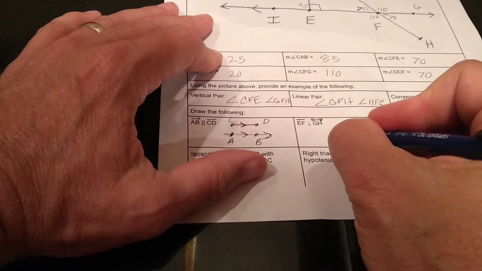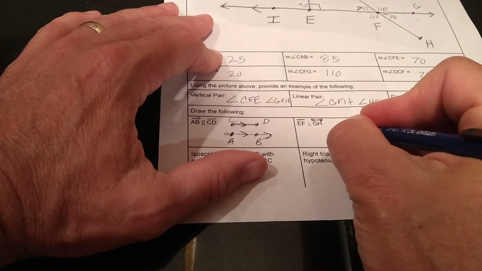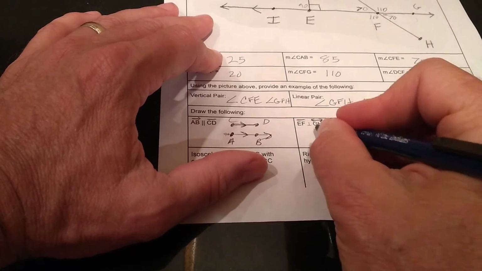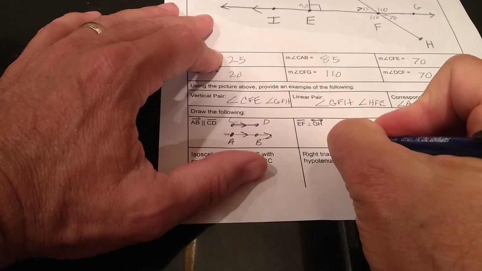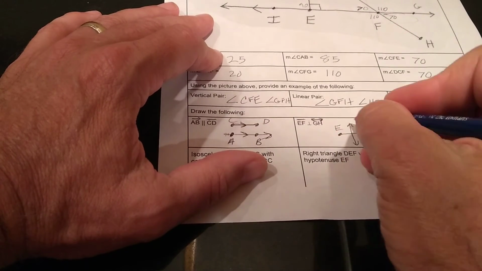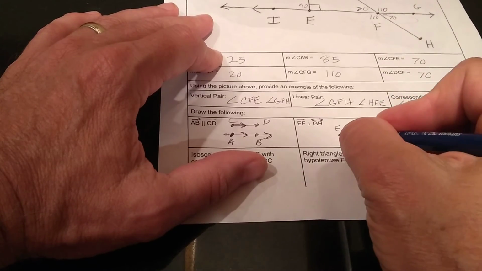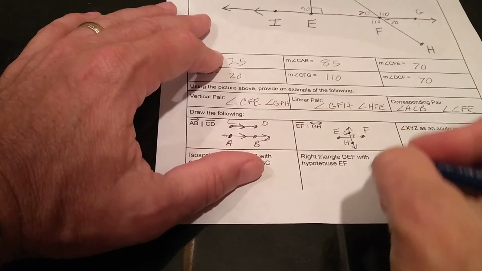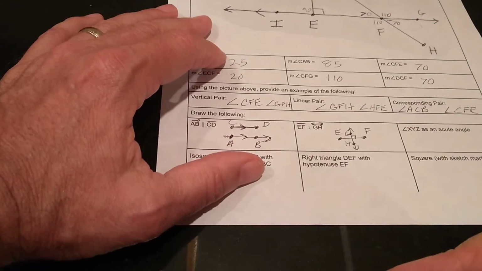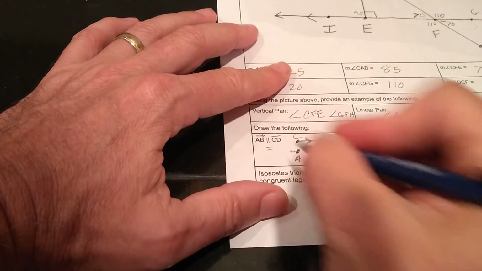Okay, we got segment EF. So E to F. And GH are perpendicular. It doesn't say where they intersect. So I'm just going to make them intersect right here. The G and the H can be anywhere. They just have to be on that line somewhere. So the G and the H. There we go. And I should put a little right angle in there so that you can tell I'm describing the perpendicular. That's our perpendicular symbol. That's our parallel symbol.